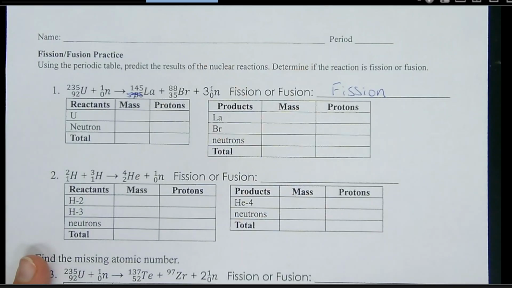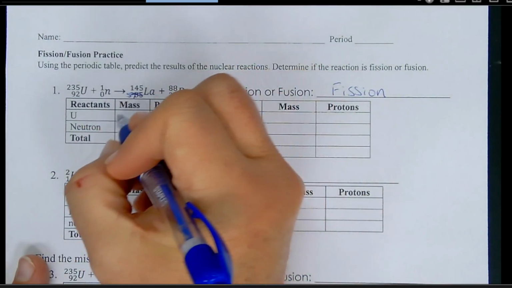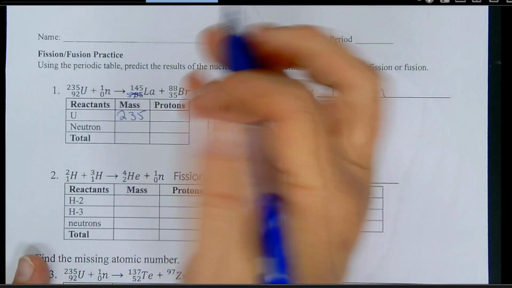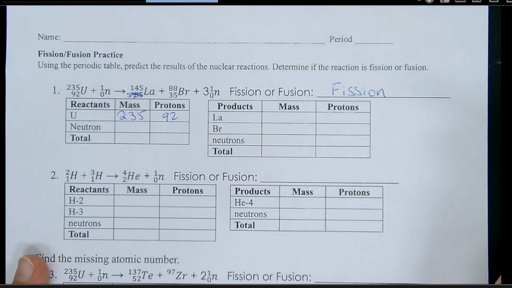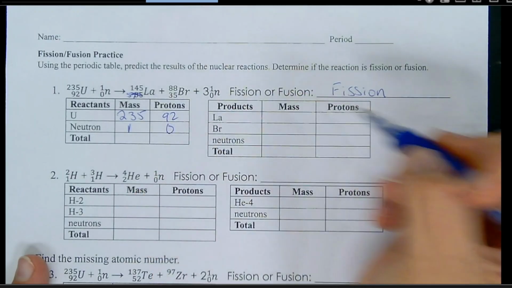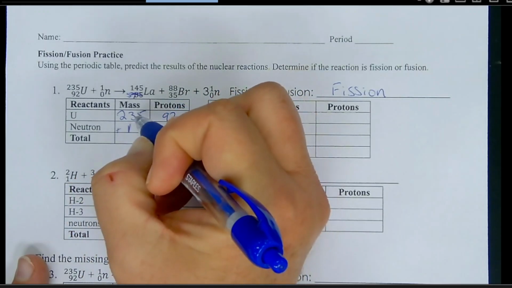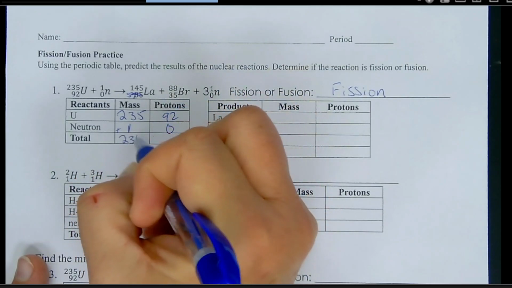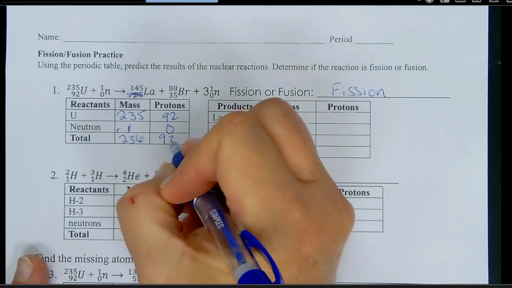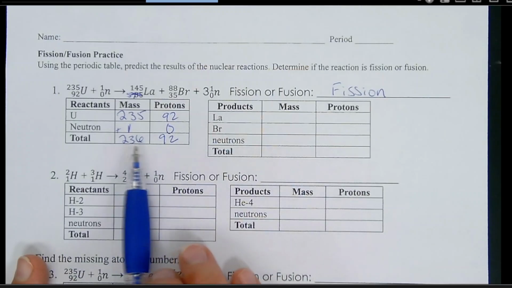But then we have to make sure that our mass and our protons are conserved to meet the conservation of matter. So for uranium, it has a mass, the top number, of 235, and it has 92 protons because its atomic number is 92. This neutron on our reactants has a mass of 1 and 0 protons. For the totals, you're going to add all of this together. So 235 plus 1 gives me 236, and 92 plus 0 gives me 92. Good. Now that's what I should also get on the other side. My totals should match up.